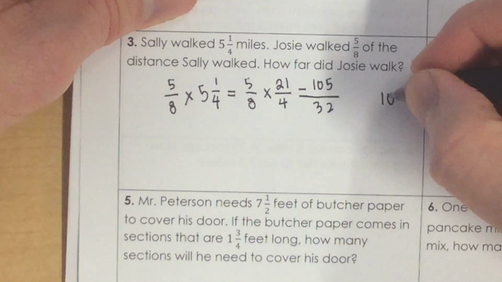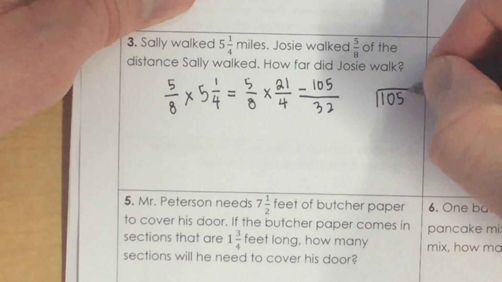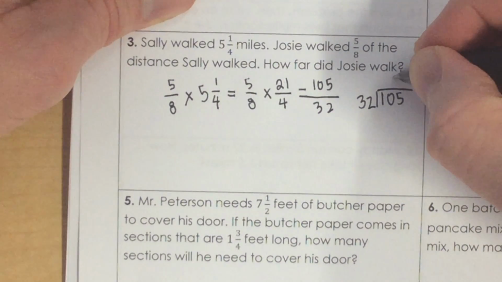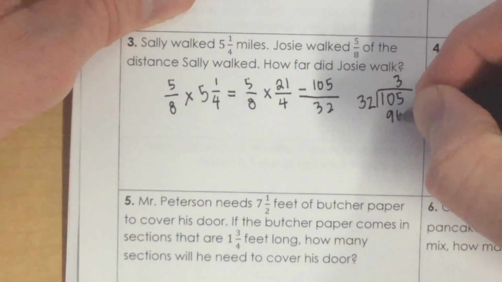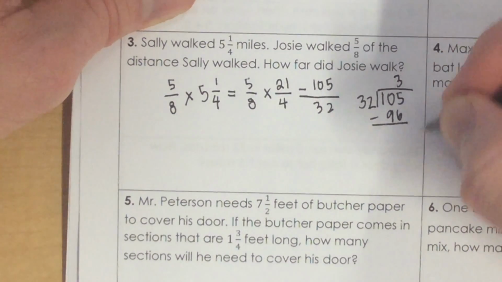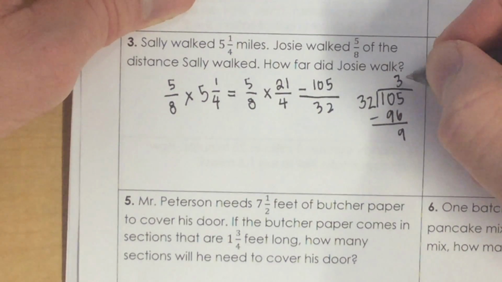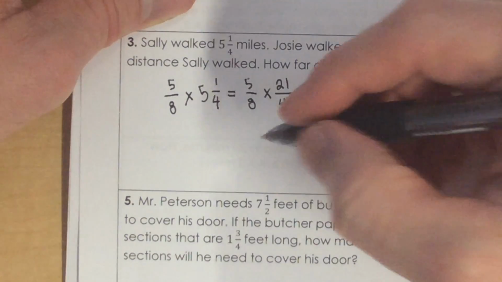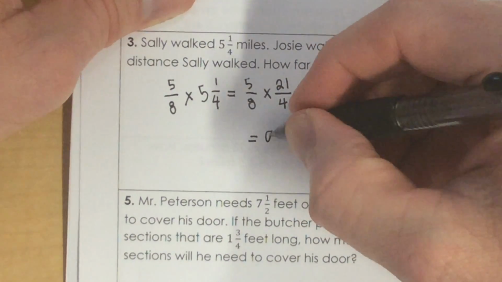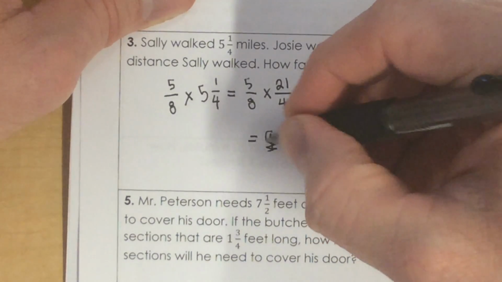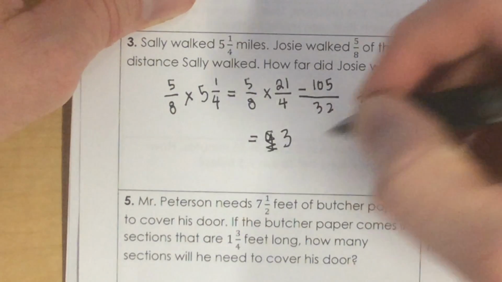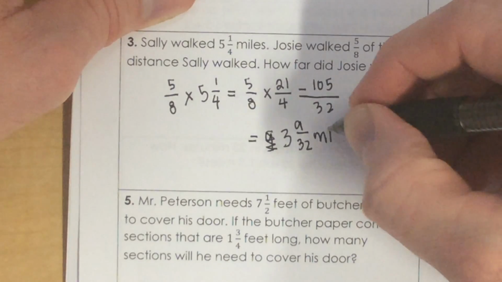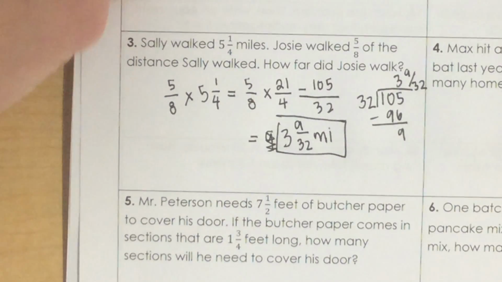So now we have to do a division problem. Alright, so how many 32's are in 105? Well, it would go 3 times, which is 96. 105 take away 96 would be 9. So we got 3 whole groups and then 9 thirty-seconds of another group. So 3 and 9/32 of a mile is what Josie walked.